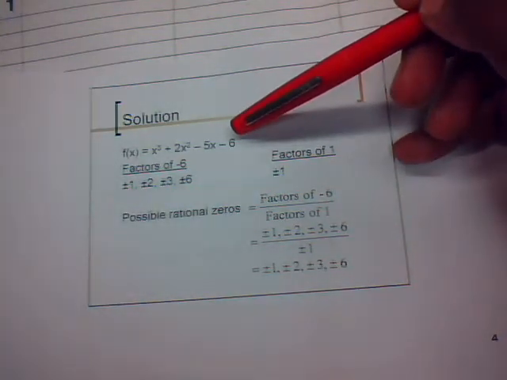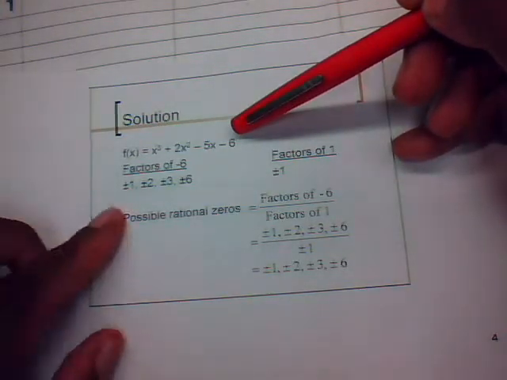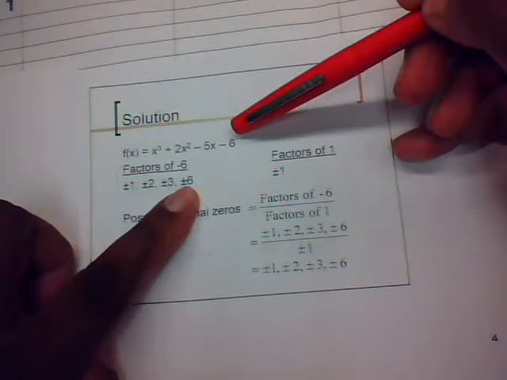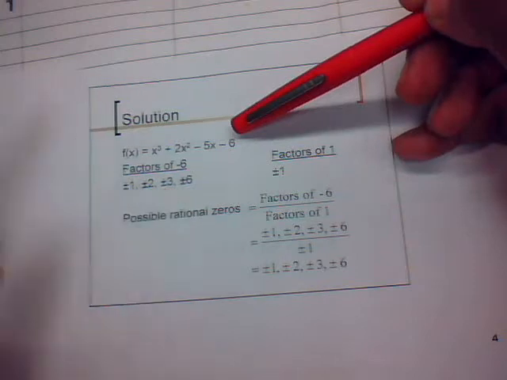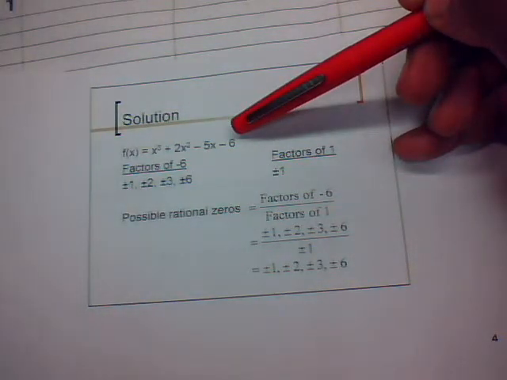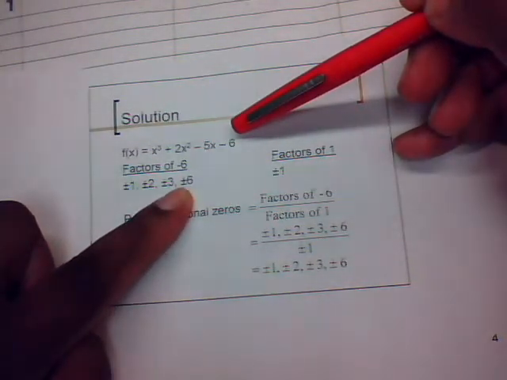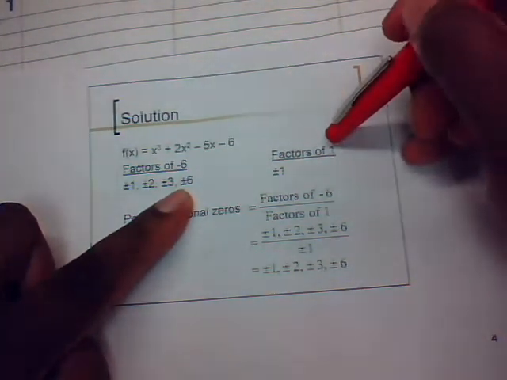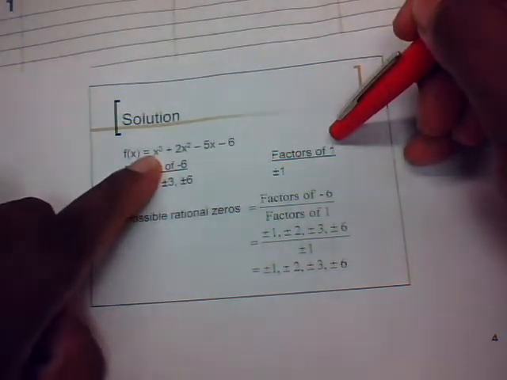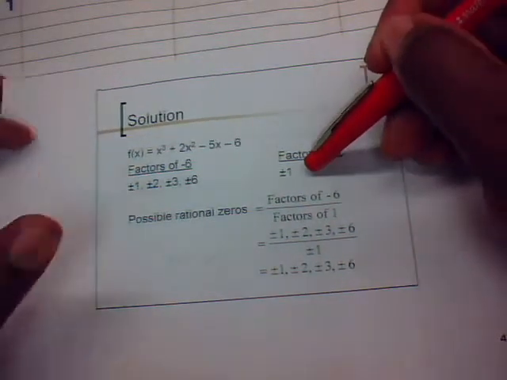Okay, now if it's easier for you, you can list them in pairs. So here for negative 6, you'll have plus or minus 1 and plus or minus 6, and then plus or minus 2 and plus or minus 3. If you get a pair of factors that repeat, then that means that you've listed all the factors of that particular number. So these are all the factors of negative 6 using plus or minus symbols. And then the factors of a sub n, which is your leading coefficient, which is here, that's an understood 1. So the factors of 1, that's just simply plus or minus 1.